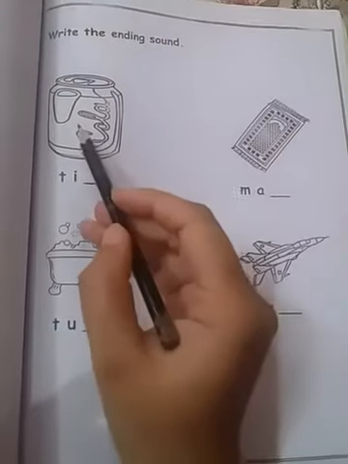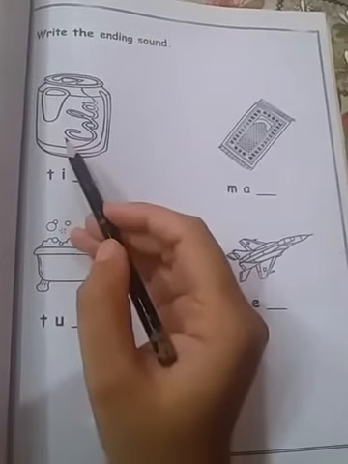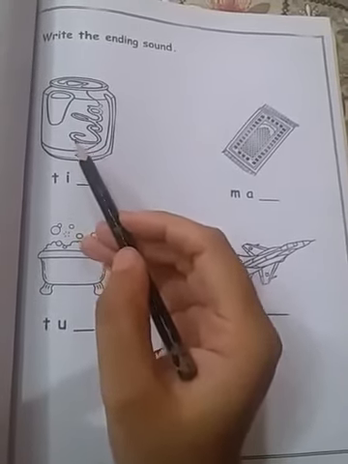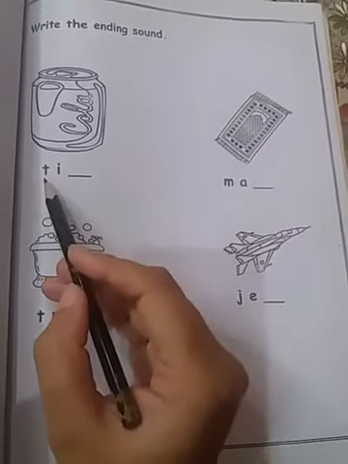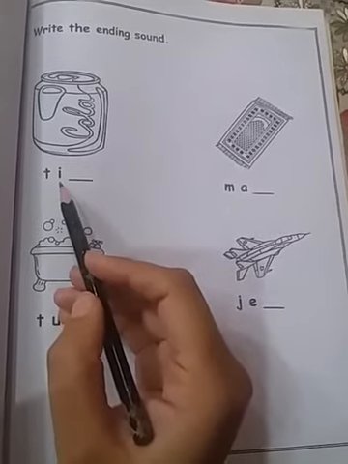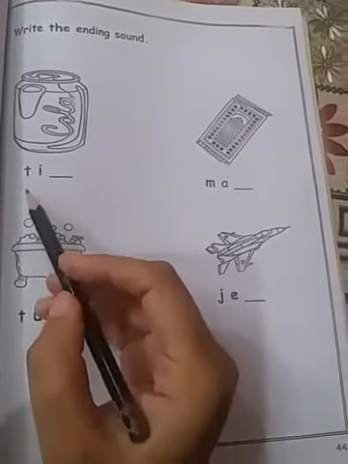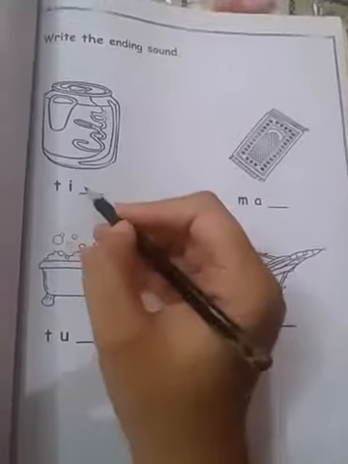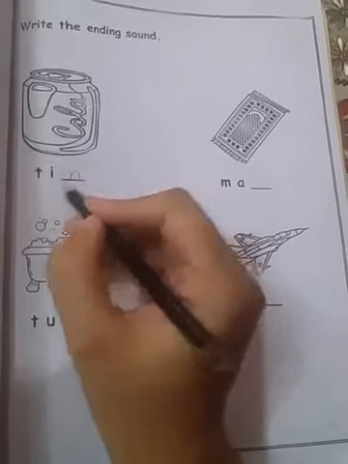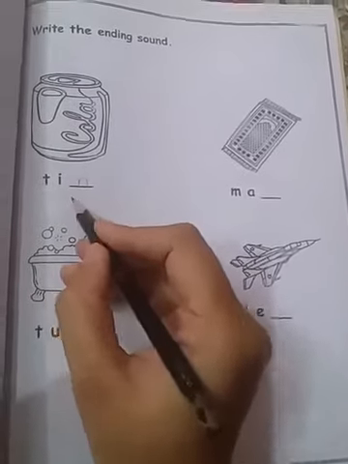Tell me which picture is this? It is tin. T sound is here, i sound is here. Which sound is missing? N sound. So we are going to write n in tin.